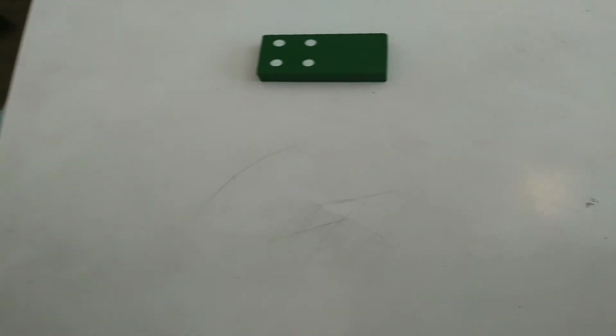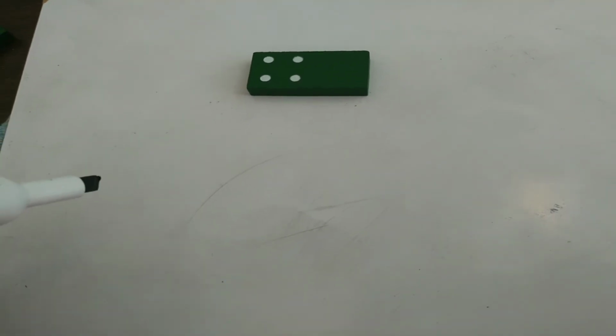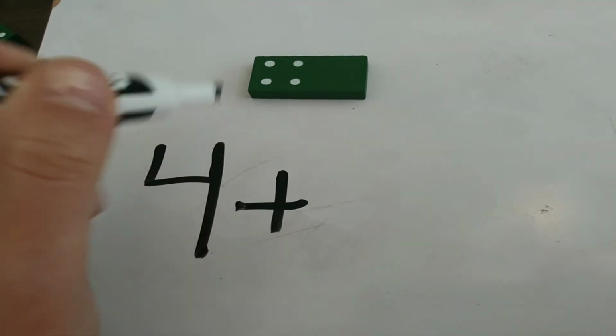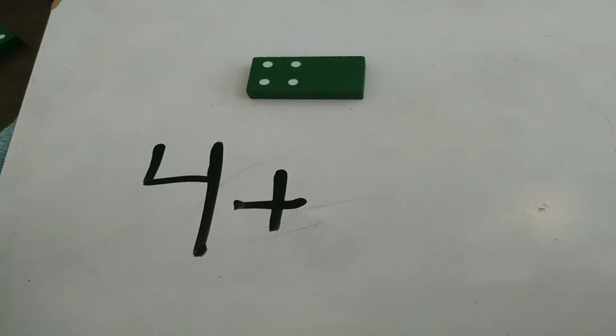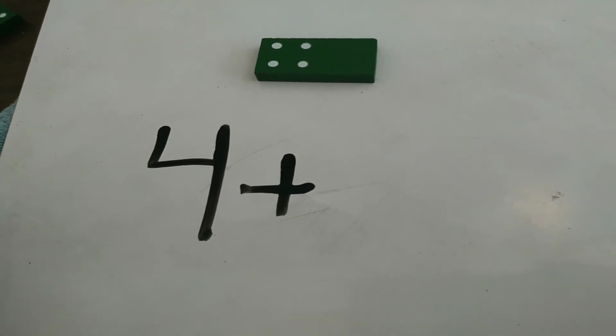Let's try another one. Ooh, I'm going to try to trick you, okay? And I hope I don't trick you. So here you go. I'm going to try to trick you on this one. How many dots are on that side? Did you count them up? All the white dots? Good. 4. How many are on this side? Do you see any dots? Correct. We don't see any dots.